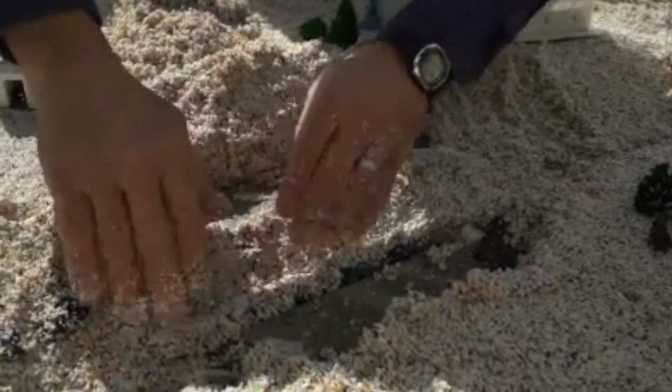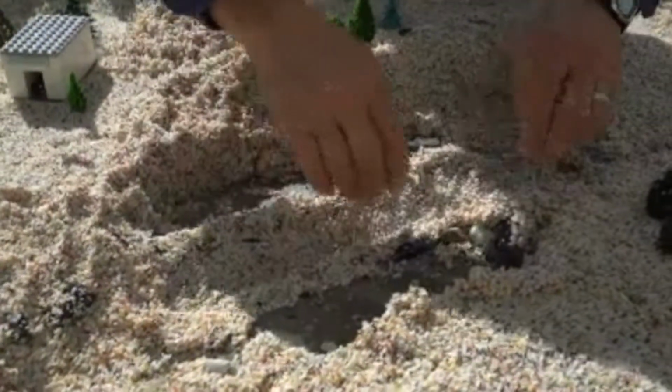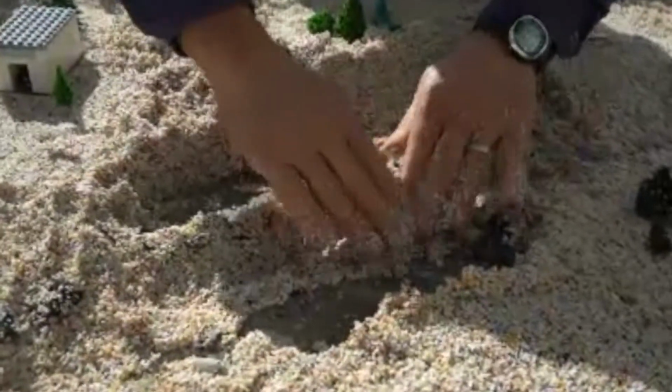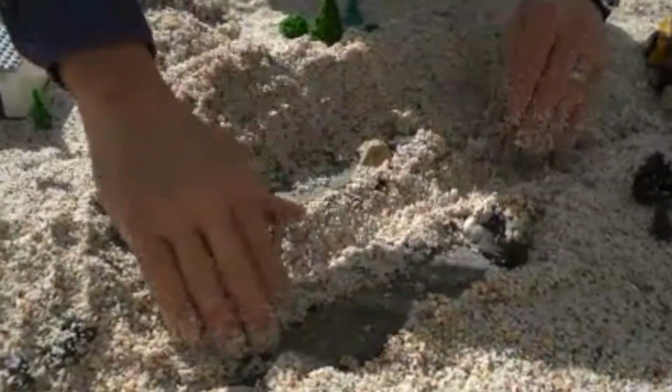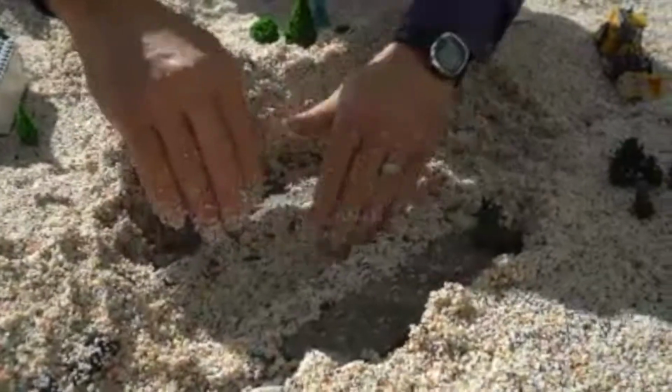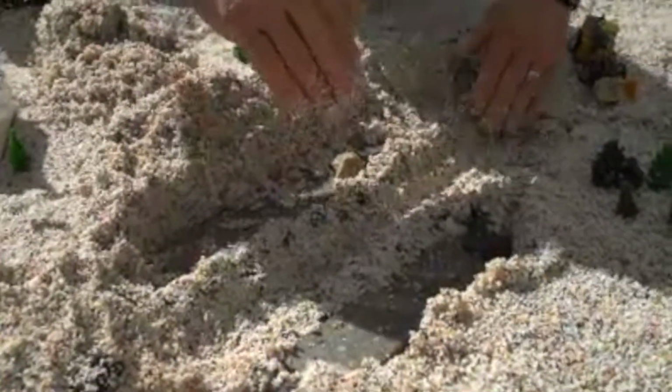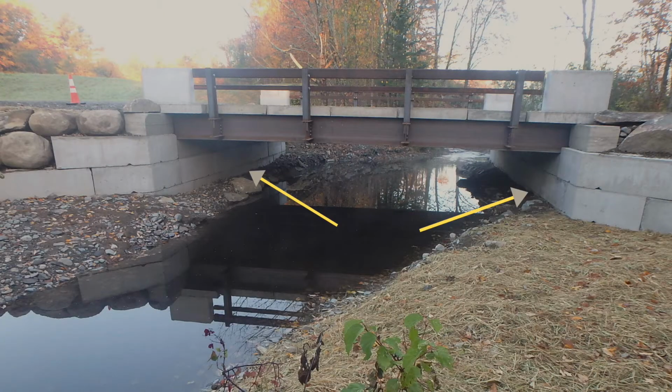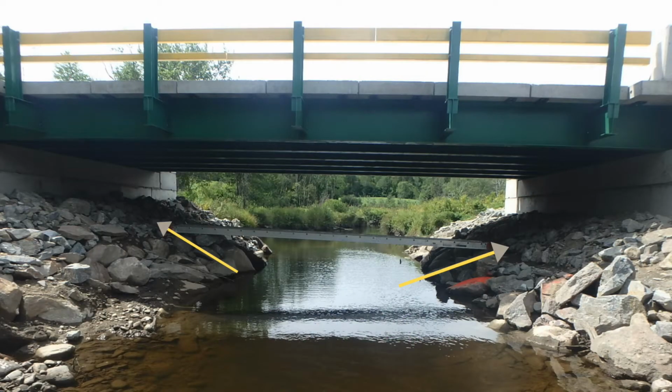This armoring also has another purpose, and that is to ensure that we are forming a stream inside of our stream smart crossing that is shaped like the natural stream, that it's at the same elevation, the same width, and that it has banks like the natural stream channel does, upstream and down.